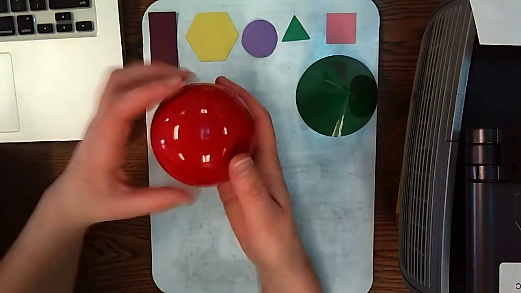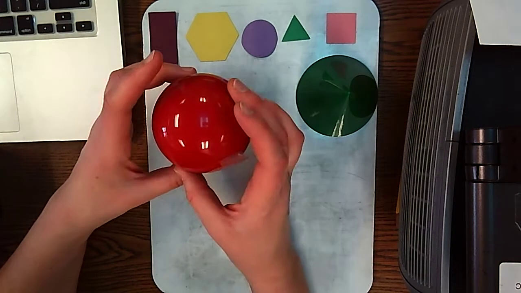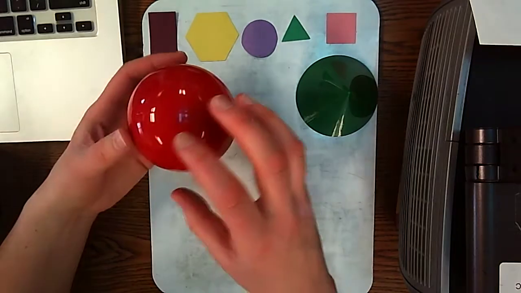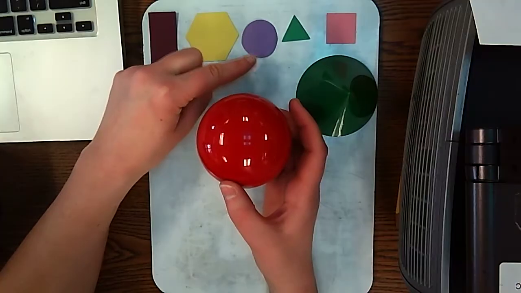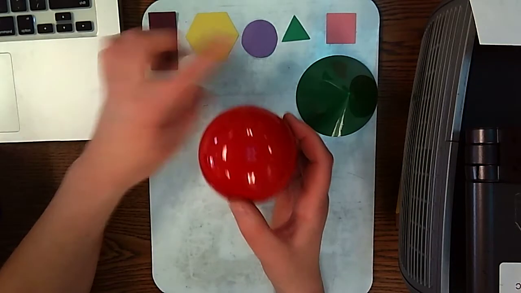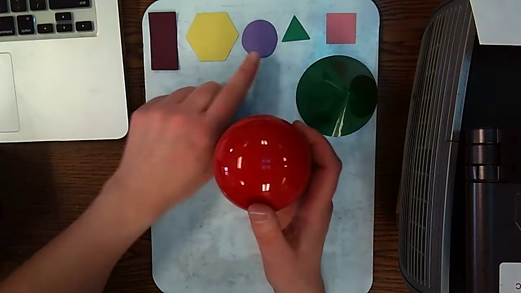The next shape is a sphere. It is not a ball, it is called a sphere. It takes up space. This shape is a smooth, round shape. From above, it looks like a circle, but it's not a circle because a circle is flat and a sphere is three-dimensional.